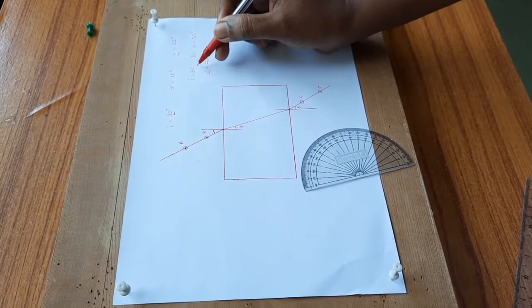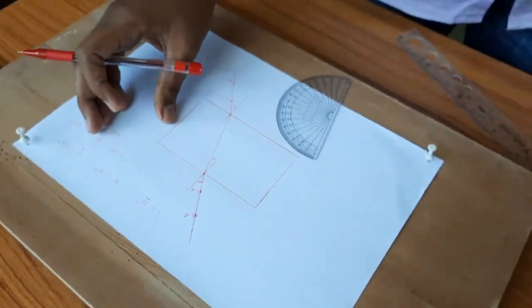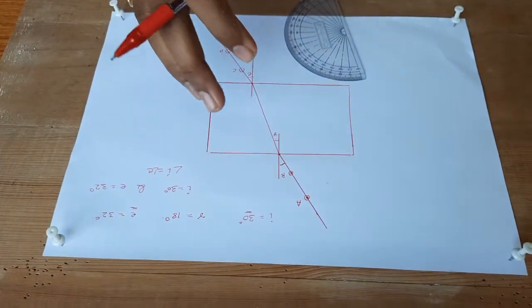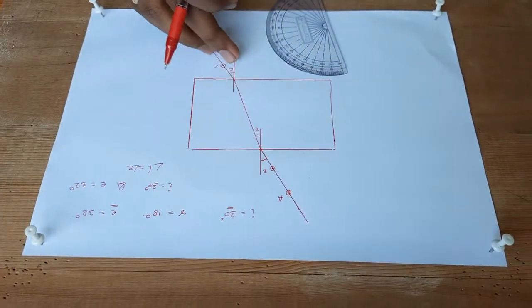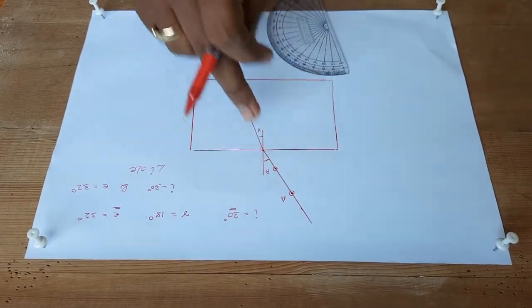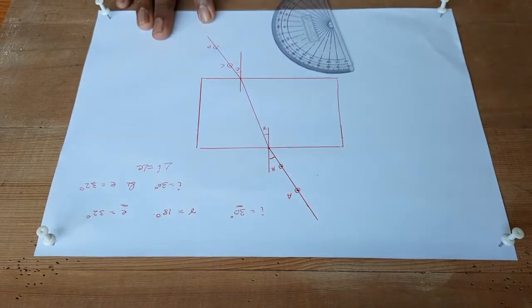So the angle of incidence and angle of emergence are very close to each other, and this indicates that since they are in the same medium, they have to be the same. The angle should be the same. So this is what we can infer from the experiment.